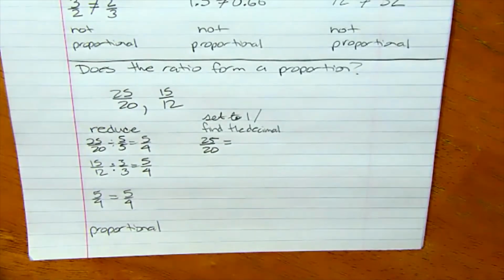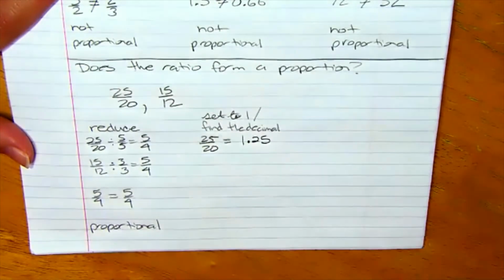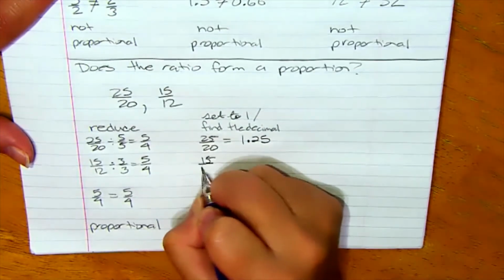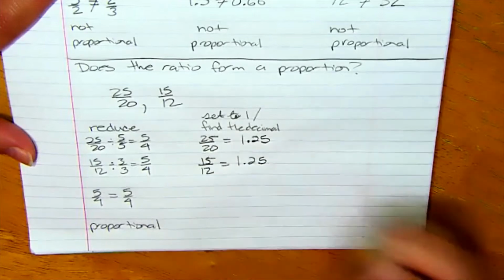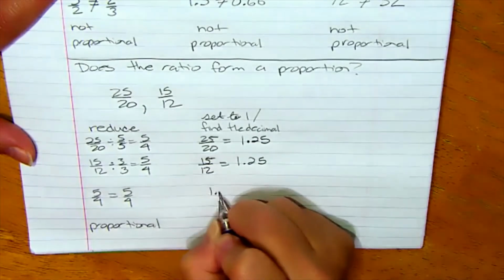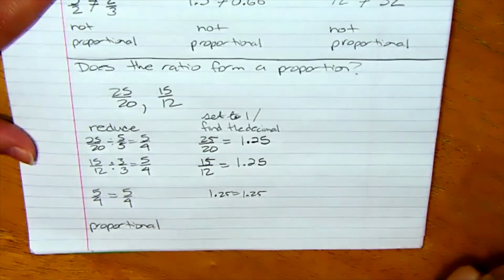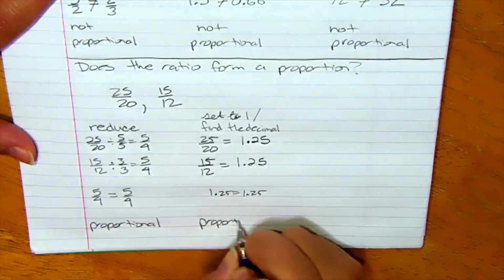Yes. 25 divided by 20 is 1.25. 15 divided by 12, would you look at that, is also 1.25. So 1.25 is most definitely equal to 1.25. It is proportional.